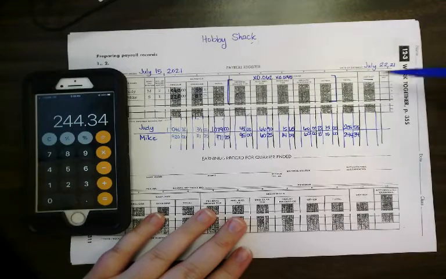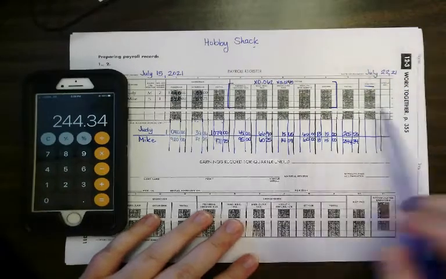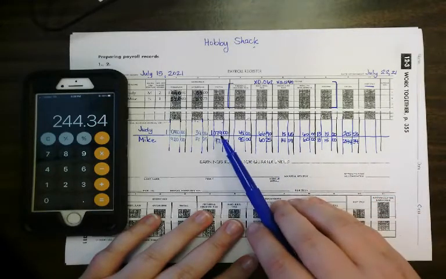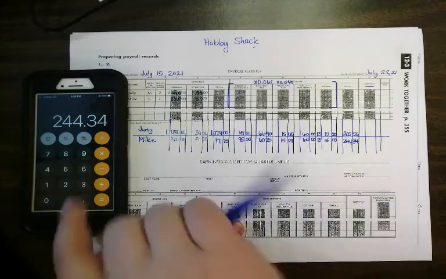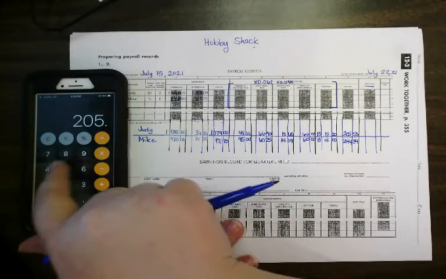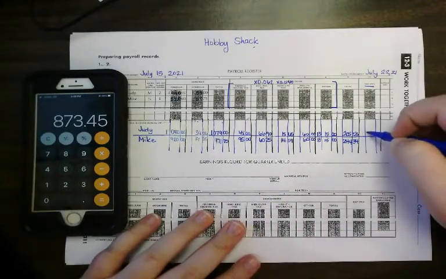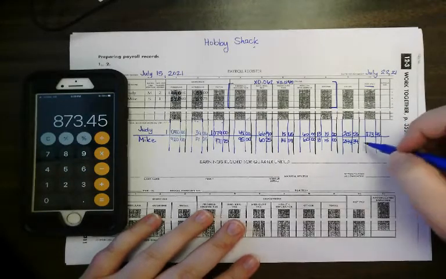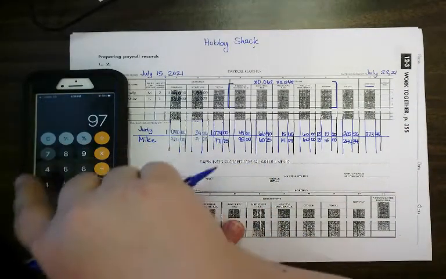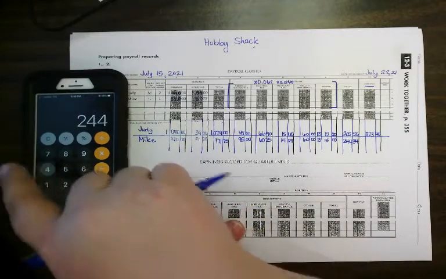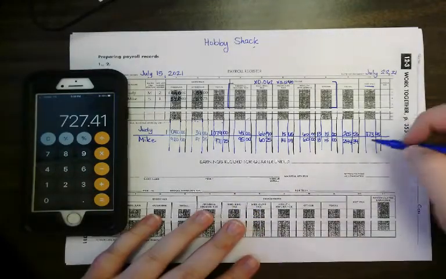Now to find net pay, our net pay is going to be our total income minus our total deductions. So all we're doing is taking this number and subtracting this one. So 1079 minus 205.55 is $873.45. And then Mr. Mike, who only made $971.75, subtracts 244.34 to get $727.41.